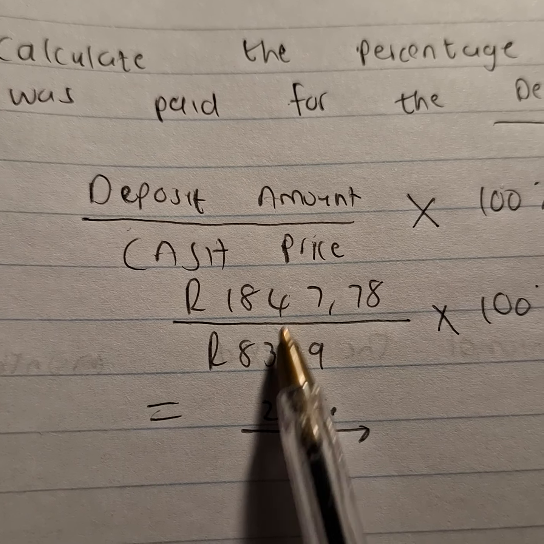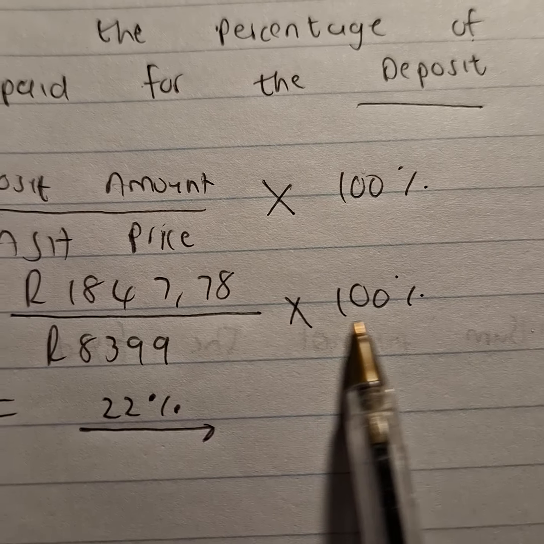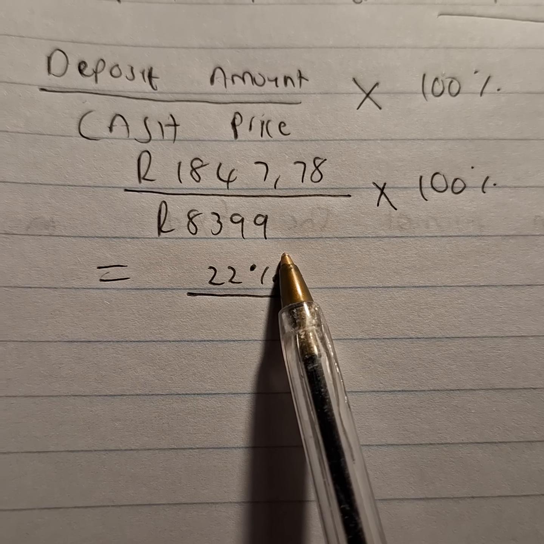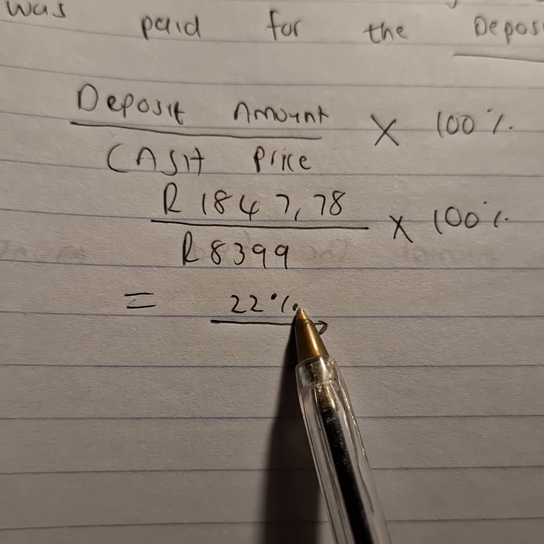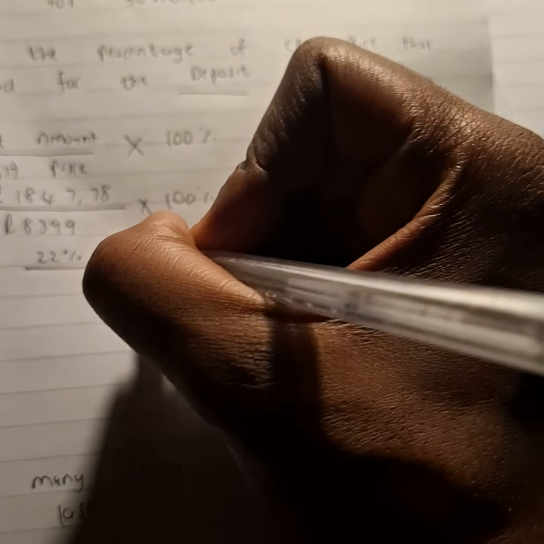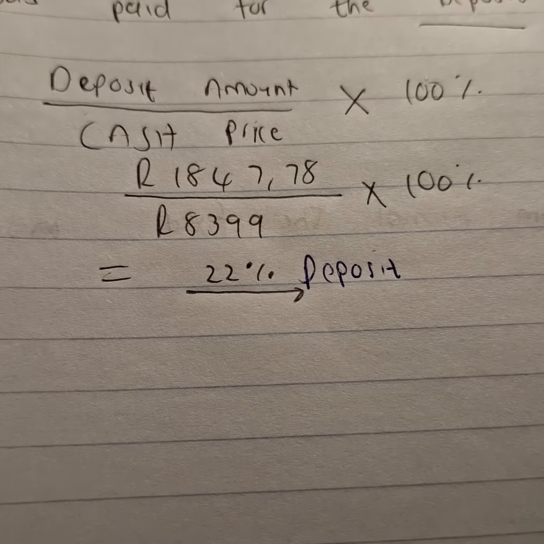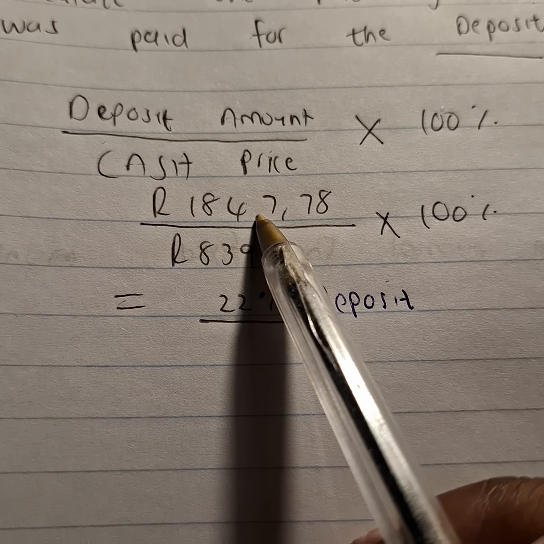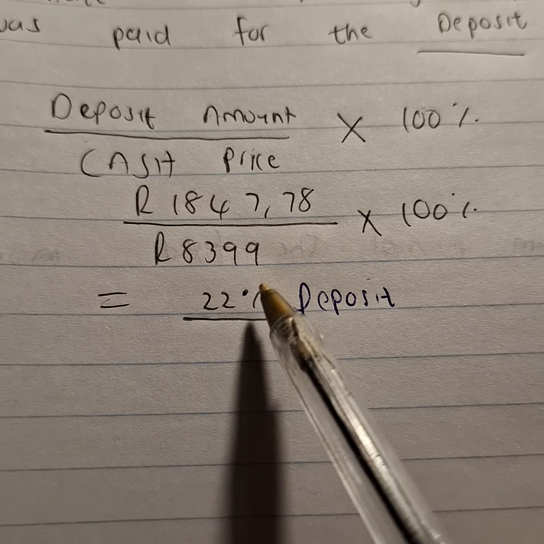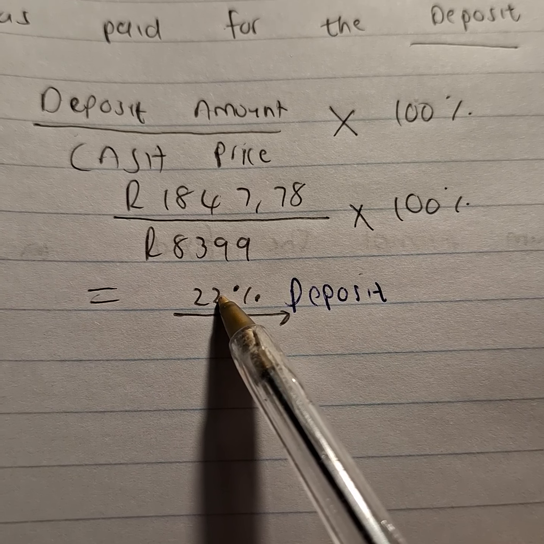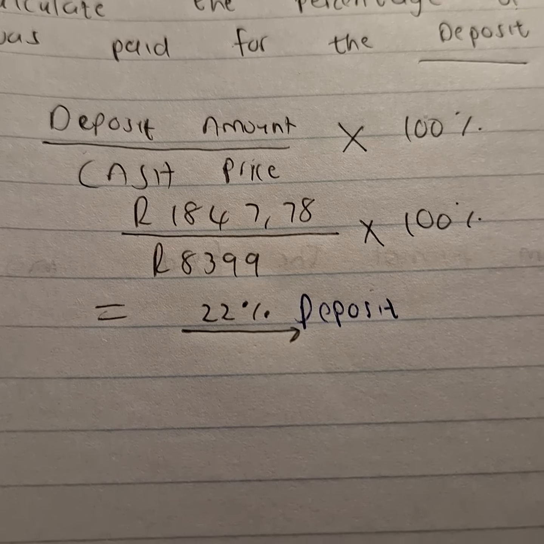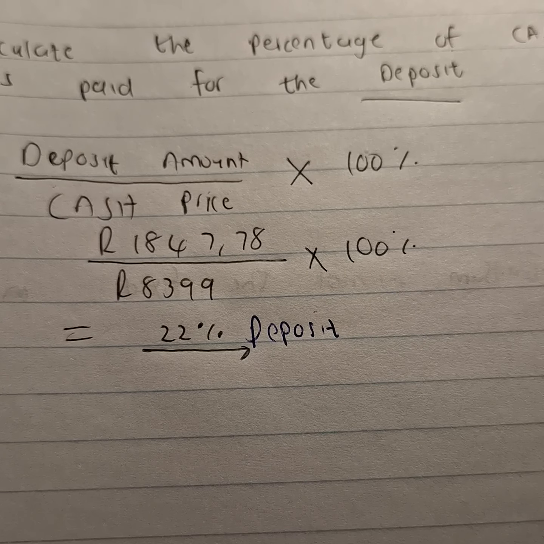So if we do that, divide by 8,399, we times by 100%, we get a percentage of the deposit, which is 22%. Okay, so we are basically paying 22%. That's this 1,847 rand and 78 cents represents a 22% deposit. All right, very important. I'm sorry for actually calling this amount 18,000. It's 1,847 rand 78 cents.